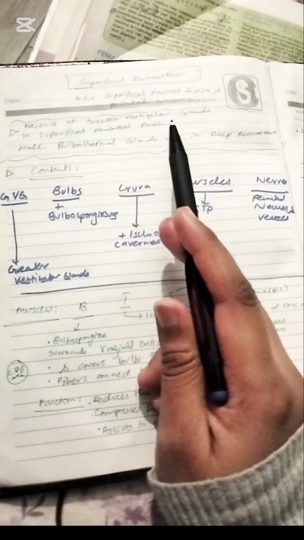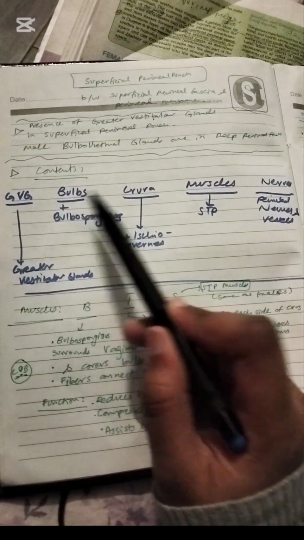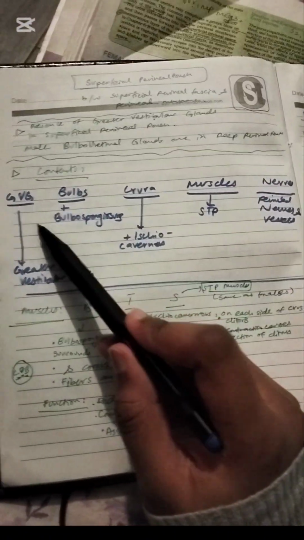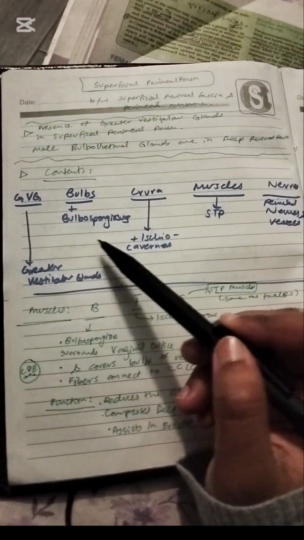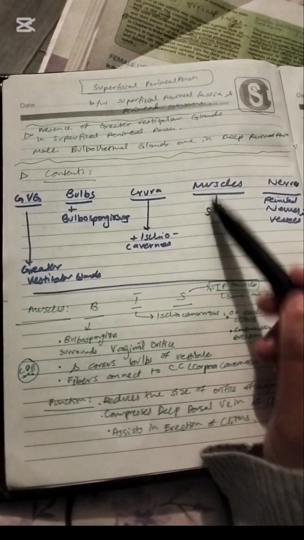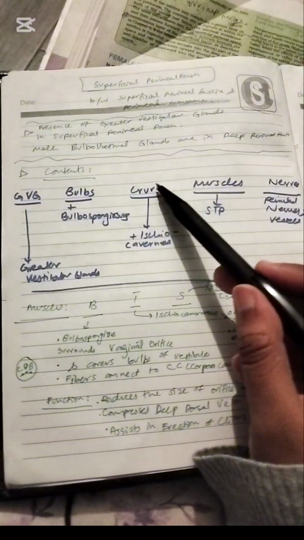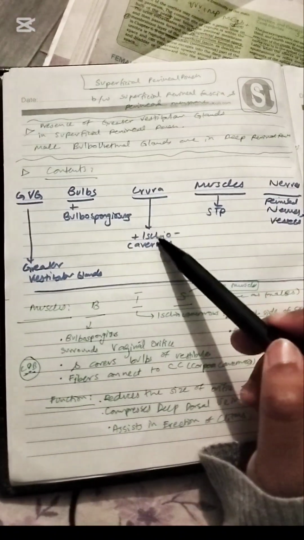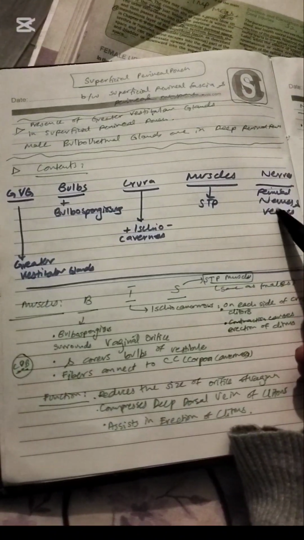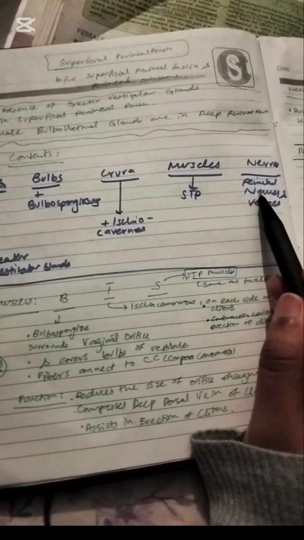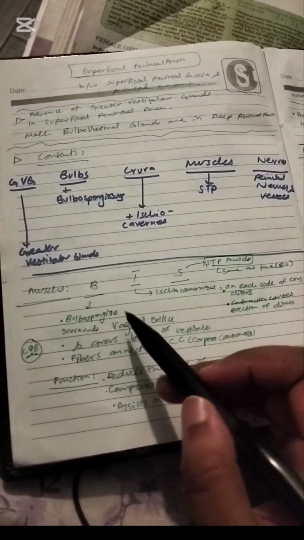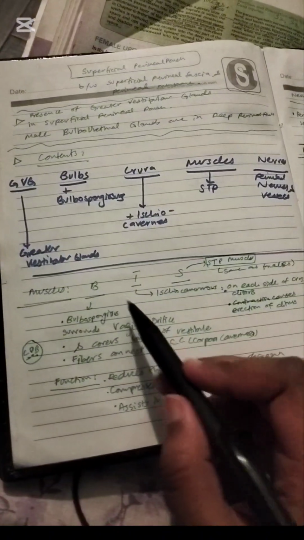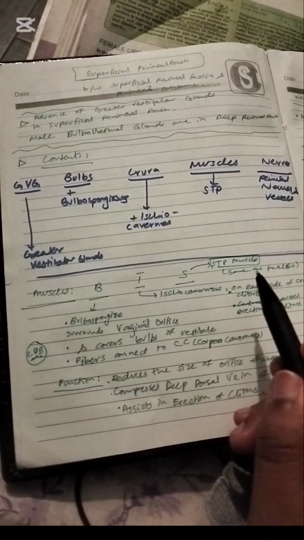The contents of the superficial perineal pouch are bulbs, crura, muscles, nerves, and greater vestibular glands. When we talk about the bulbs, we are also going to remember the bulbospongiosus muscle. When we talk about the muscles, just remember the superficial transverse perineal muscles. For the crura, just remember ischiocavernosus as well. For the nerves, we have the perineal nerves and vessels for the superficial perineal pouch. For the muscles, just remember BIS: the bulbospongiosus, ischiocavernosus, and superficial transverse perineal muscles.